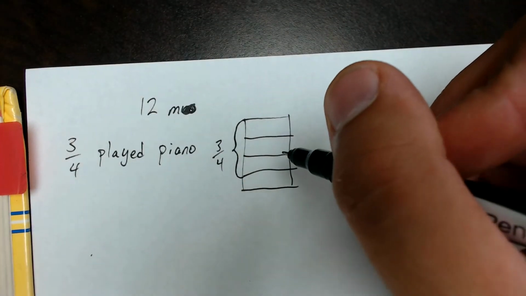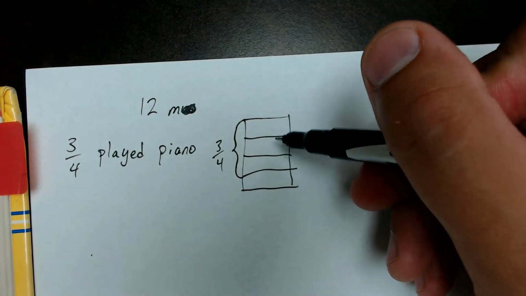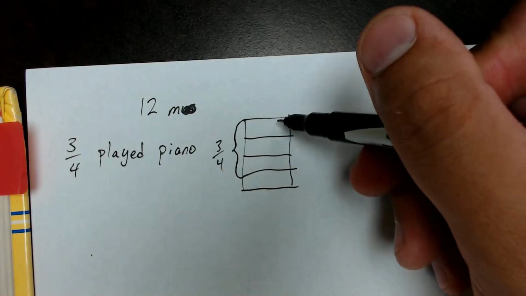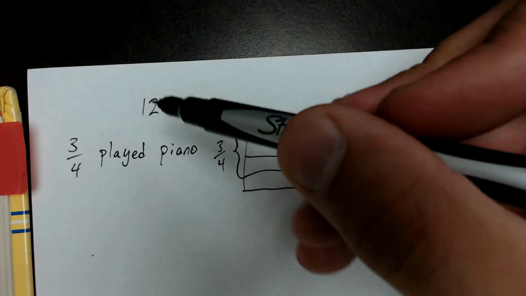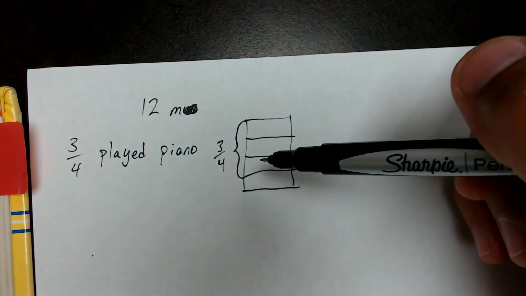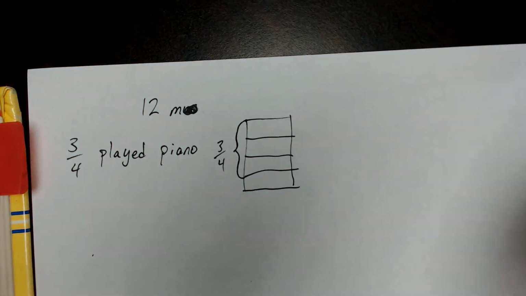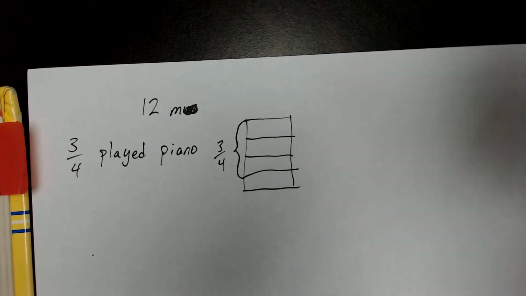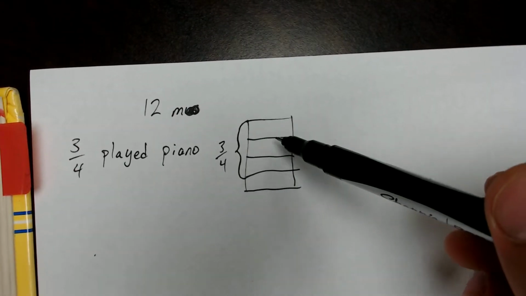Once I'm done with that, I need to fill in number values into these 4 equal groups. So what they're saying here is these 12 musicians were broken into 4 equal groups. Of those 4 equal groups, 3 of the groups were able to play the piano. And that's essentially what the fraction is telling us, and that's a good way of interpreting the fraction. So what we have to figure out is how many people are in each group.